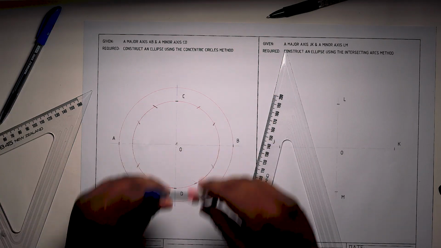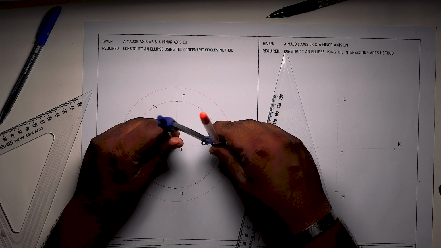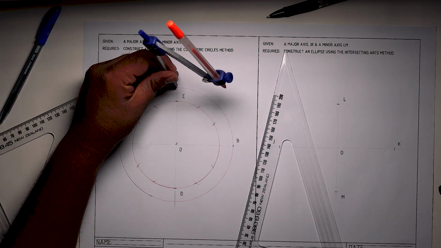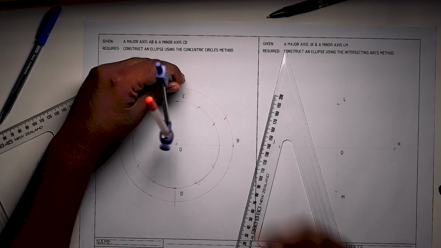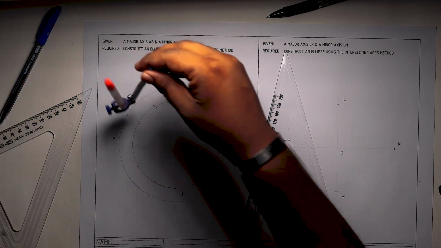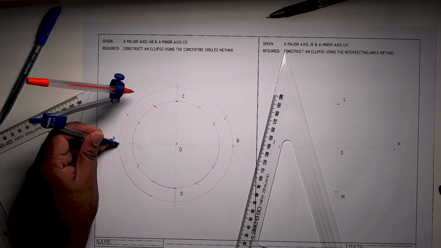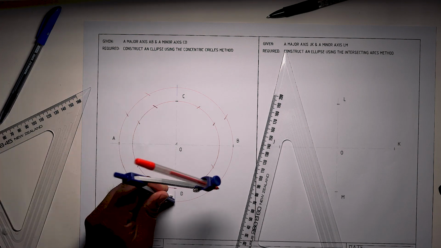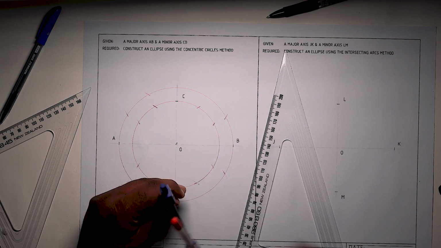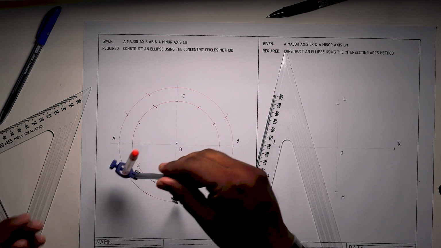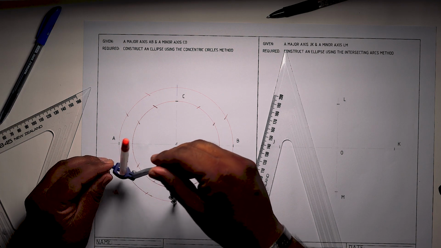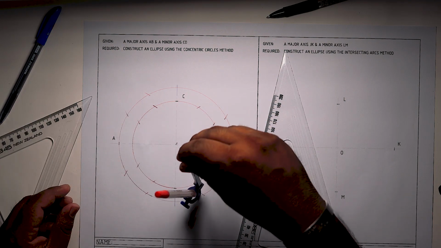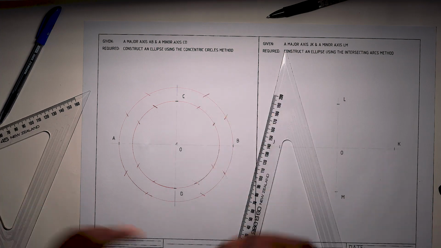Do the same for the bigger circle, the major axis. Measure the radius, put the compass point on that intersection, draw an arc, draw another arc, and from here draw an arc, draw another arc, from here draw an arc. Construct another arc here, there, and that.